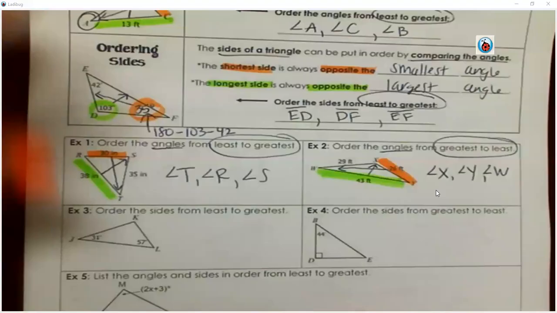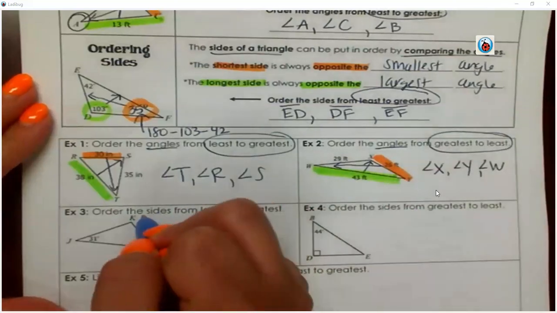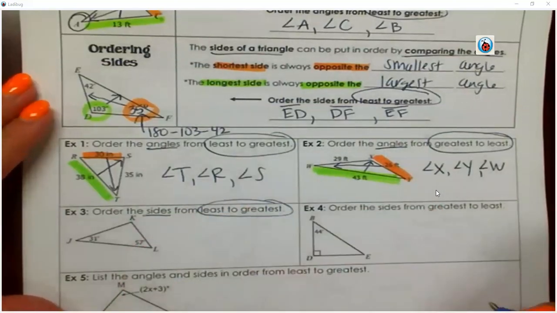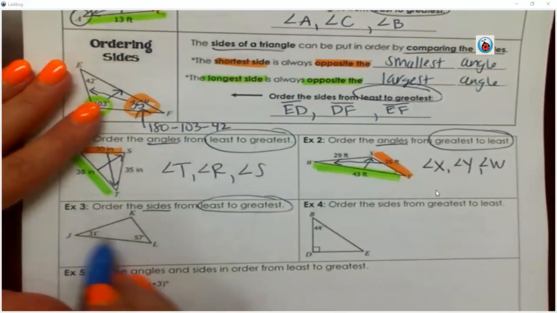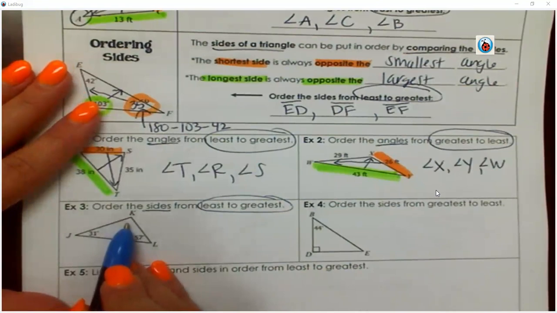You can practice this in examples 3 and 4. In this one, we're going to order the sides from least to greatest. Notice once again, I have a triangle with 2 angles given, but I need to find this third one.